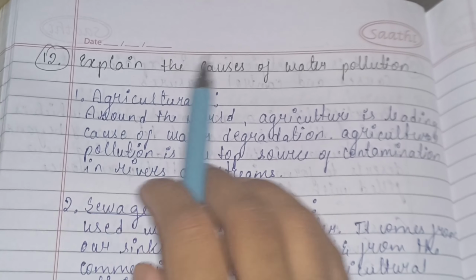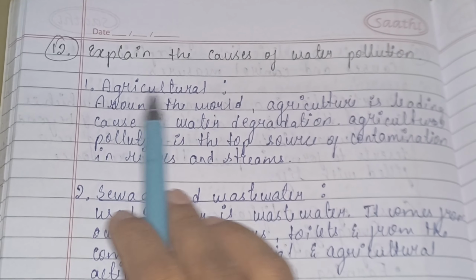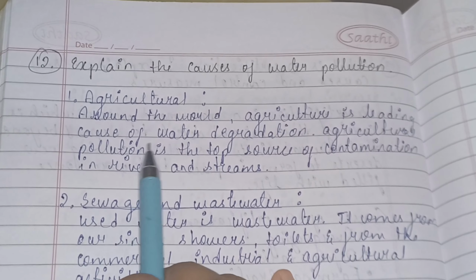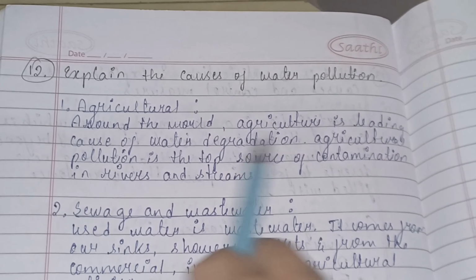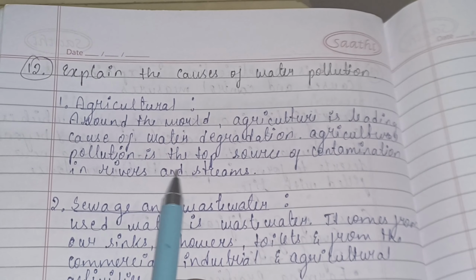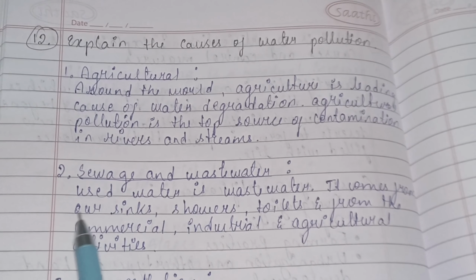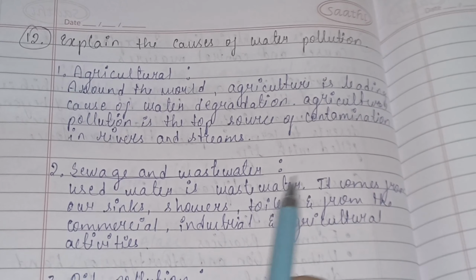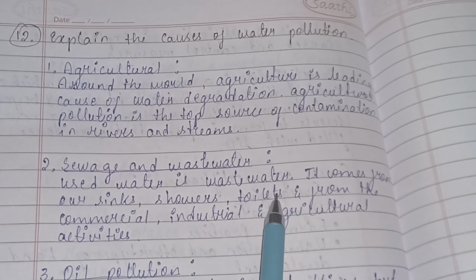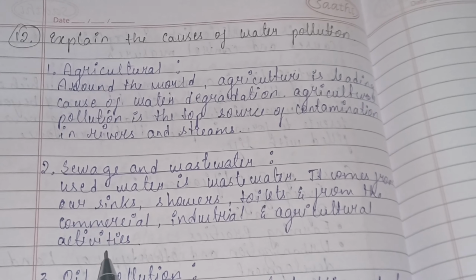Next question, explain the causes of water pollution. First one, agriculture. Around the world, agriculture is leading cause of water degradation. Agriculture pollution is the top source of contamination in rivers and streams. Sewage and wastewater. Used water is wastewater. It comes from our sinks, showers, toilets and from the commercial, industrial and agricultural activities.